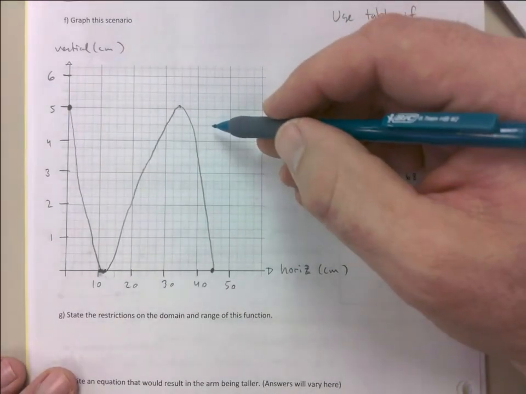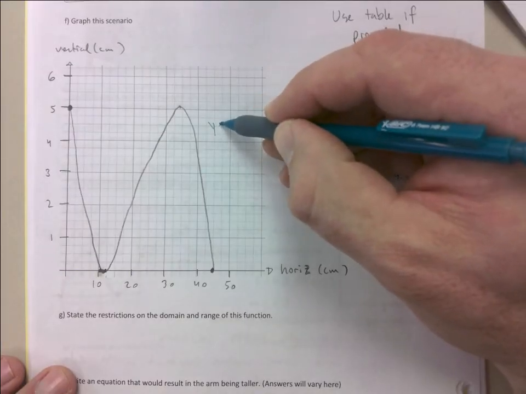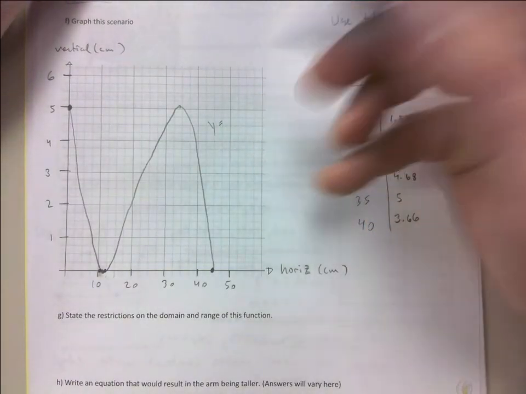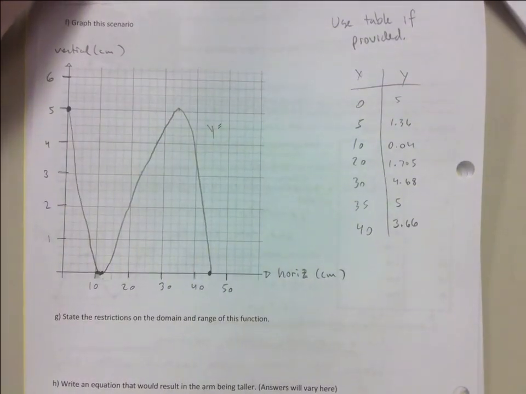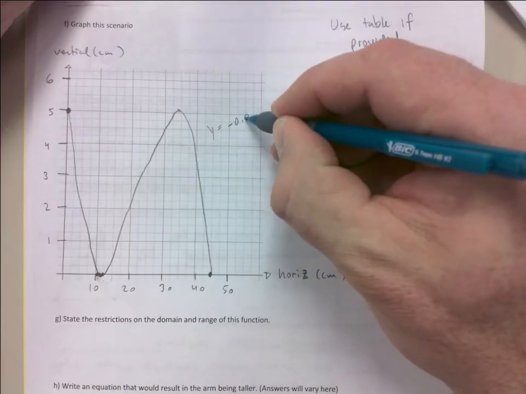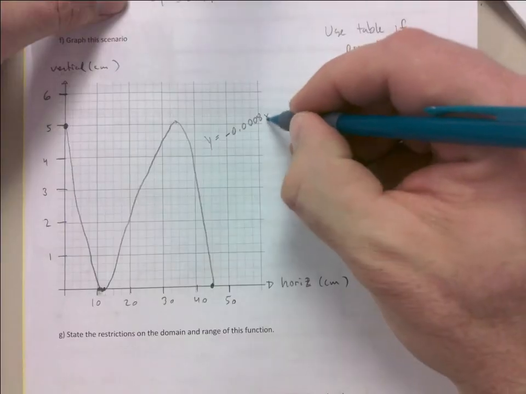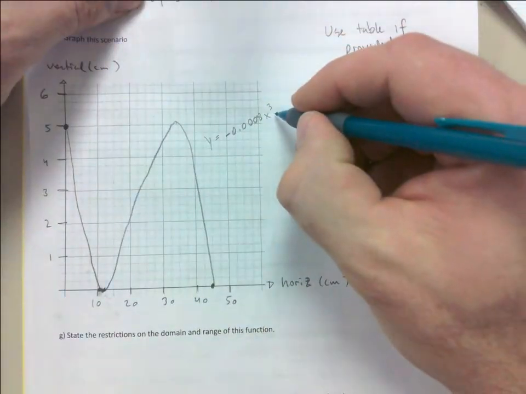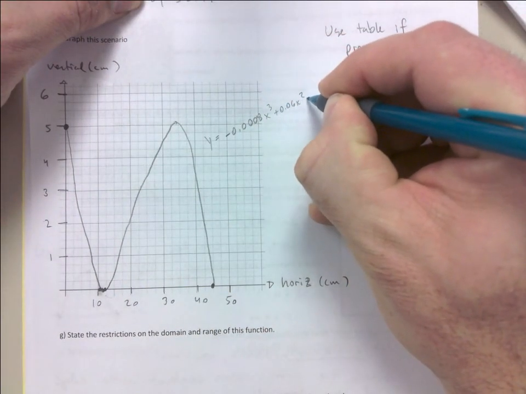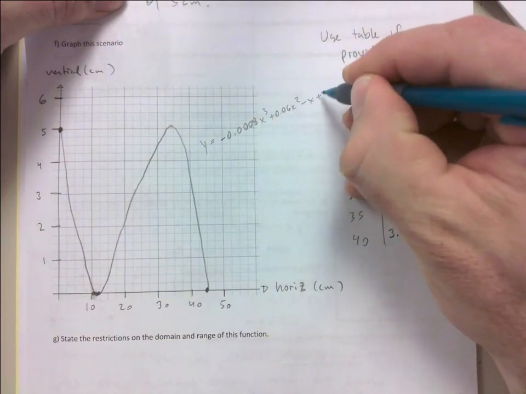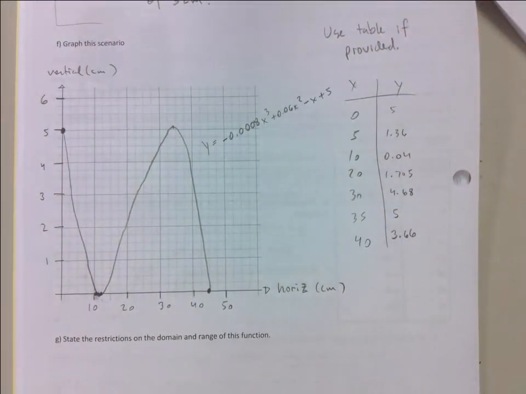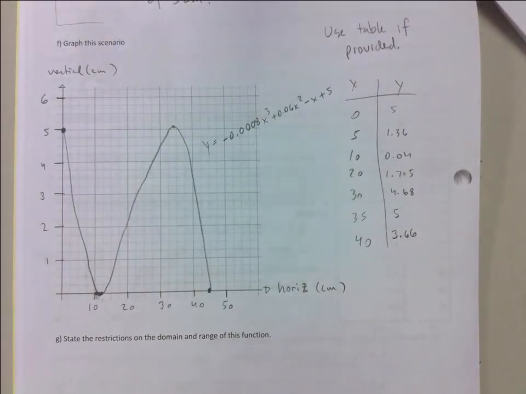And then don't forget your equation. The equation is y is equal to, I'm just going to rerun it here, negative 0.0008, I believe. 3 zeros and an 8, yeah. x cubed plus 0.06x squared minus x plus 5. There you have your complete graph. Okay.